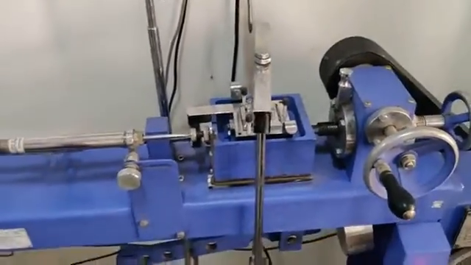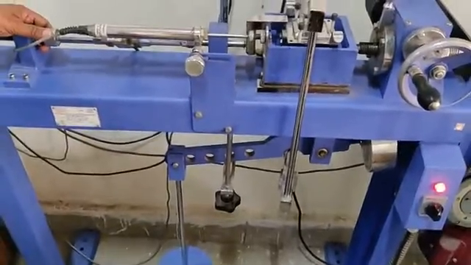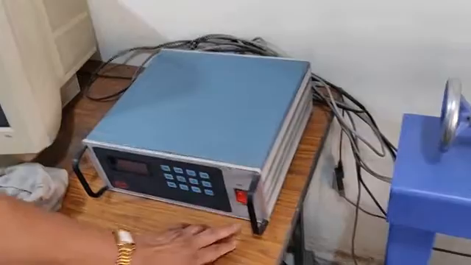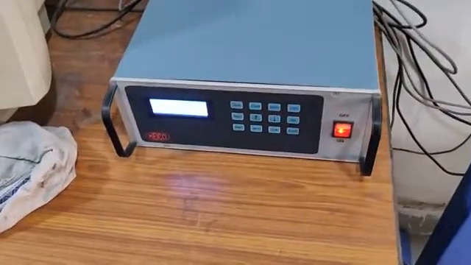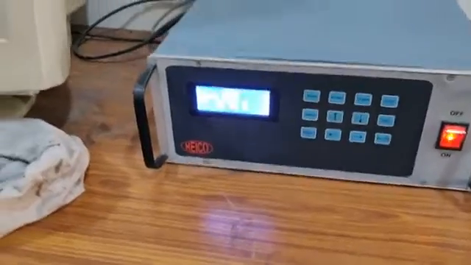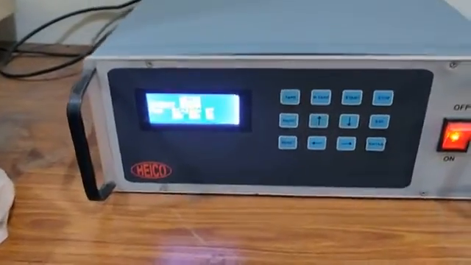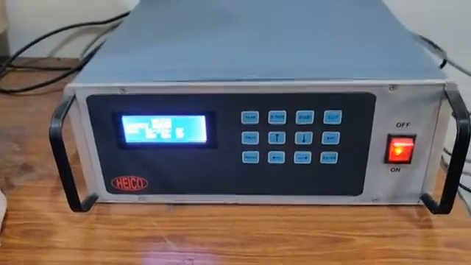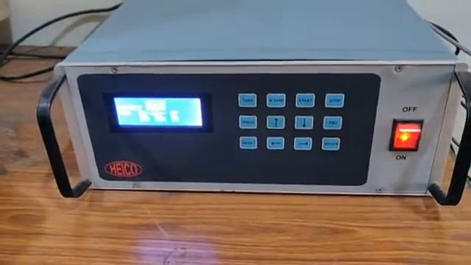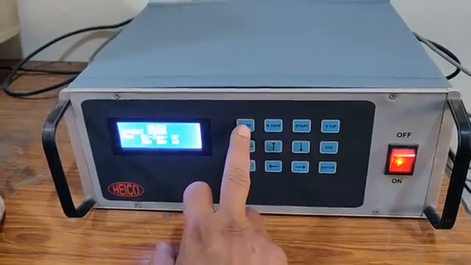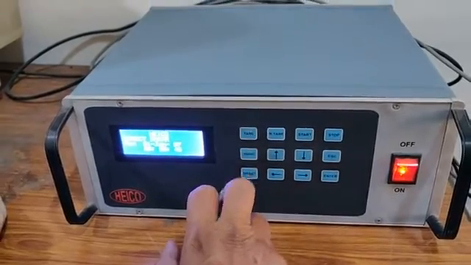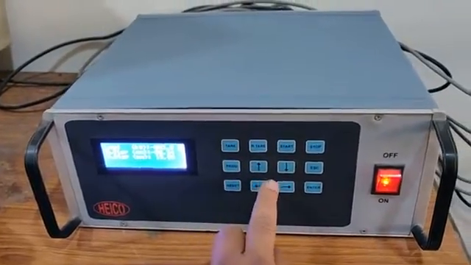Okay, so we have the whole assembly, and this is the data logger, in which we will note down the readings, meaning the load which is applied on the shear box apparatus and the deformation which is applied. Now we will tare this and bring it to 0.